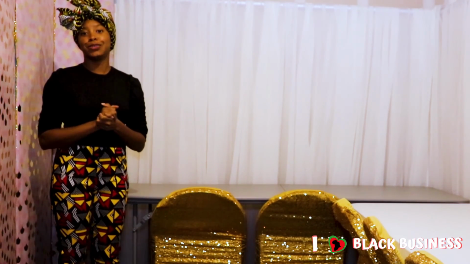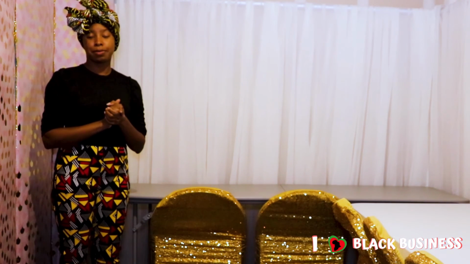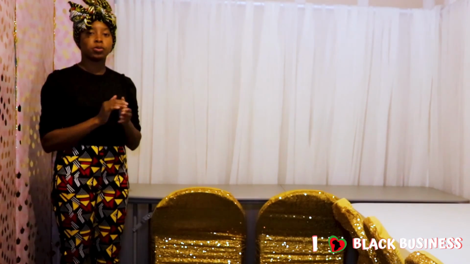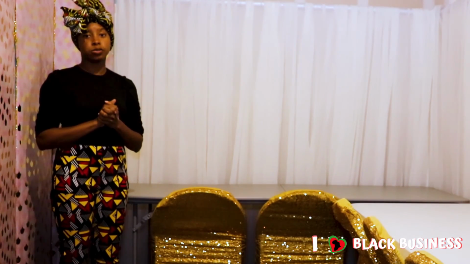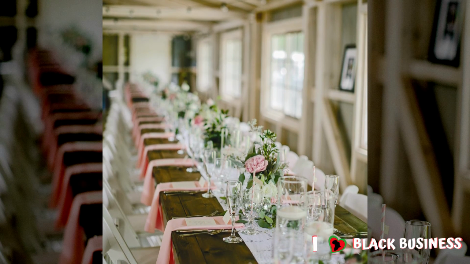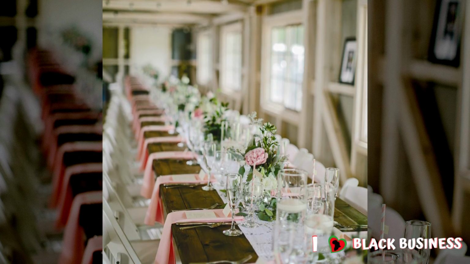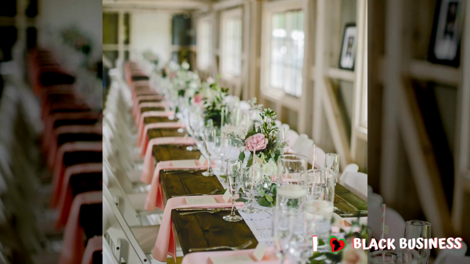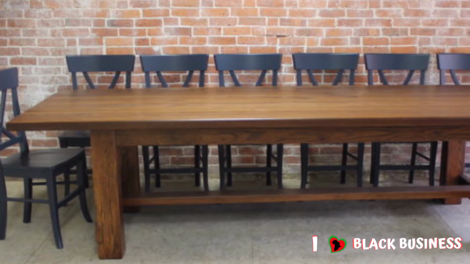Specialty tables that you don't see here include farm tables. Those are more popular these days for larger weddings and other events because typically they can hold up to 12 and 14 people at a single table. Farm tables are rectangular in shape and typically they will only seat people on 2 sides of the table, just like these banquet tables.